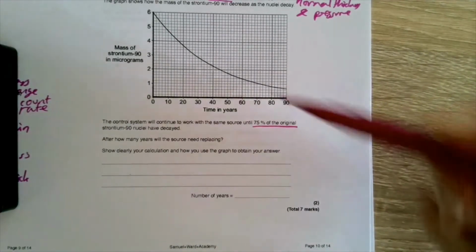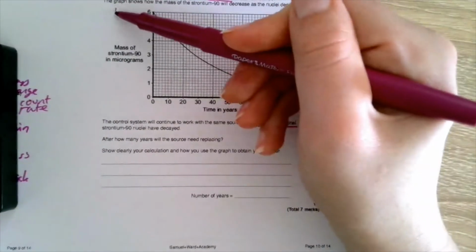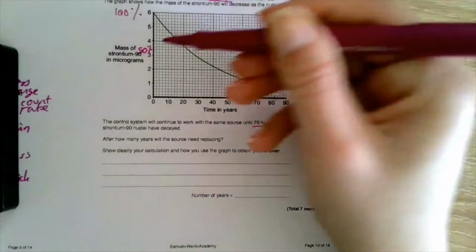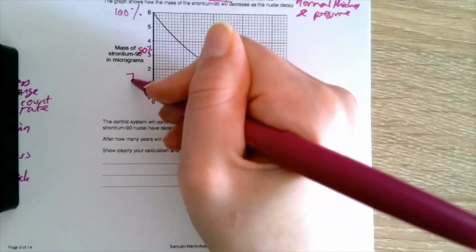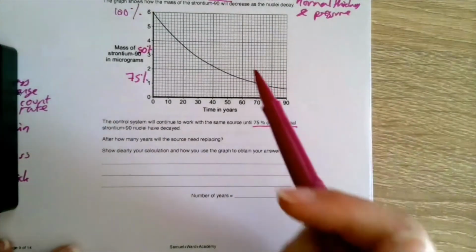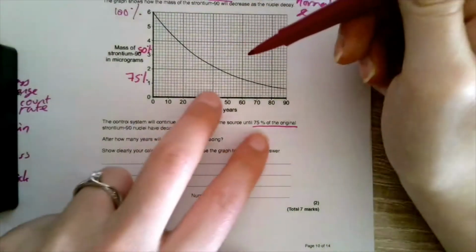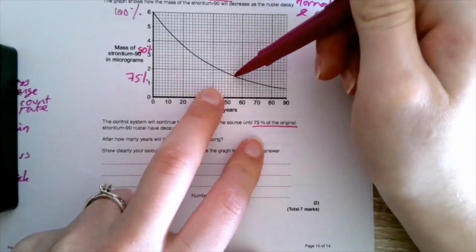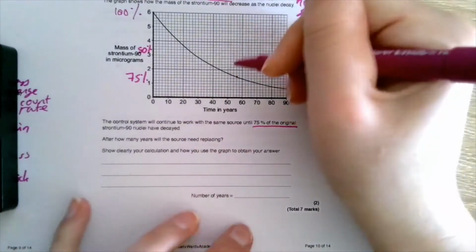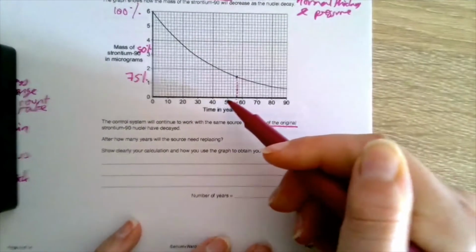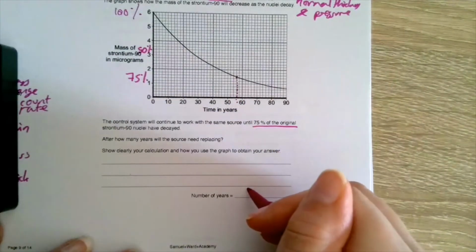So if 6 is the 100%, then 3 is going to be when 50% has decayed, and 1.5 when 75% has decayed. So you need to go to where 1.5 is on the graph. So 1, 2, halfway here, and it looks to cross here. So measuring that down, so 56 years.